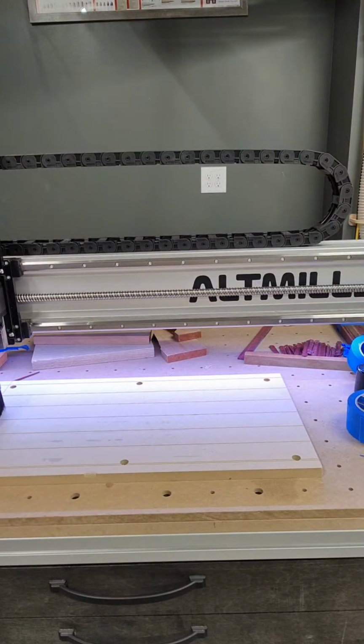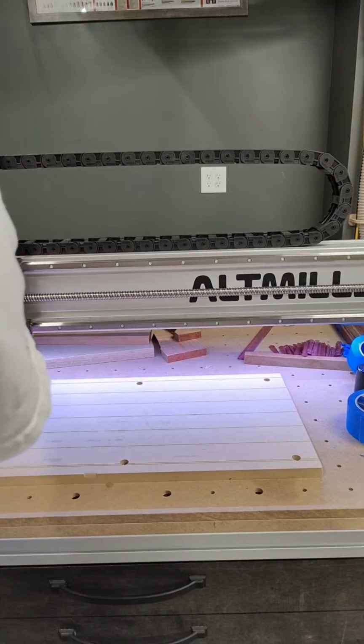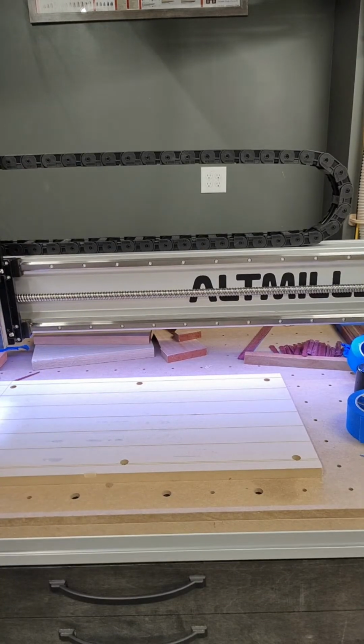So I just stopped it right there. It does a kind of a hard stop when you stop in the middle of the cycle. Bring it up. So I'm just going to move it back out of the way.